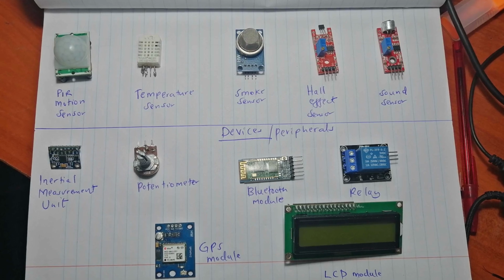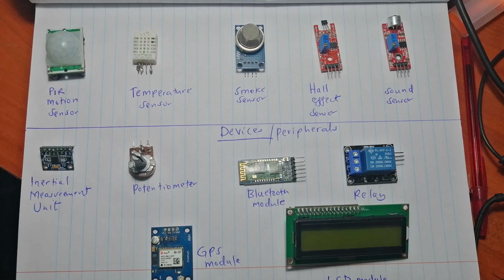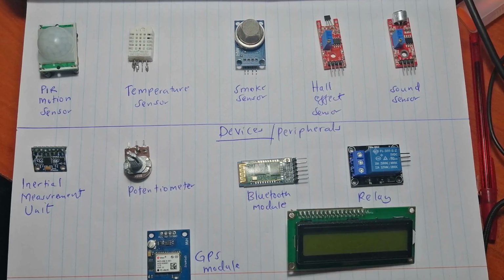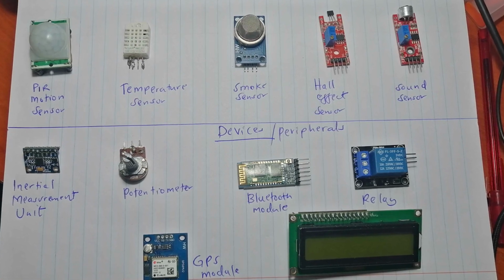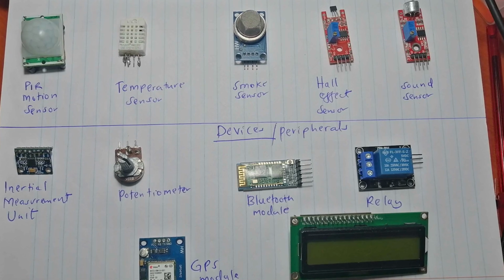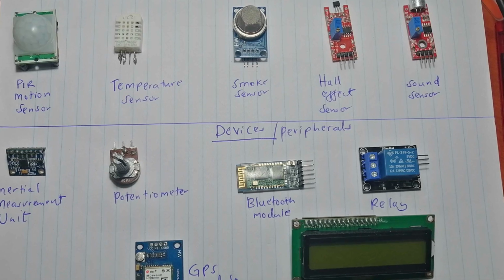For example, let's pick a simple project, like a weather station, or measuring temperature. When you want to measure temperature, you'll need a temperature sensor.